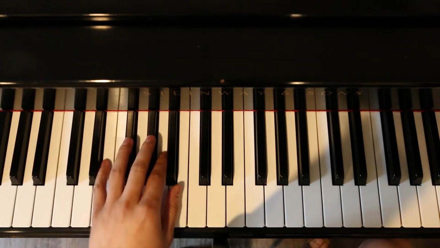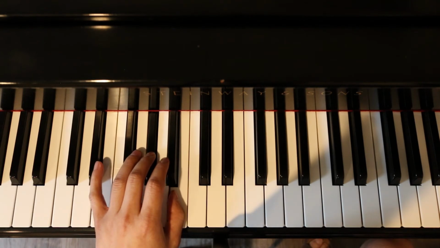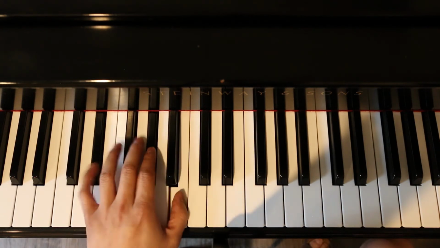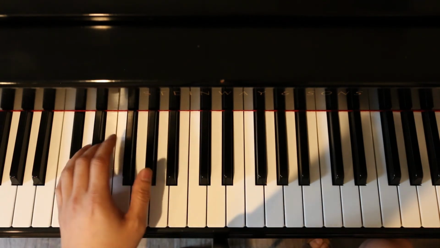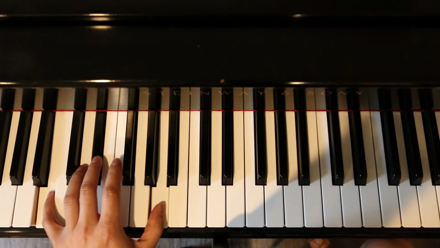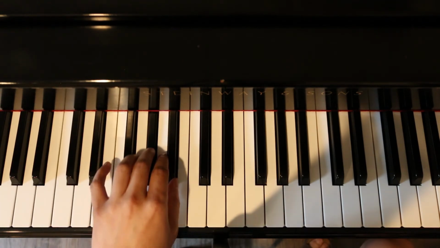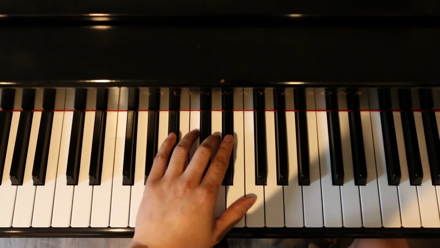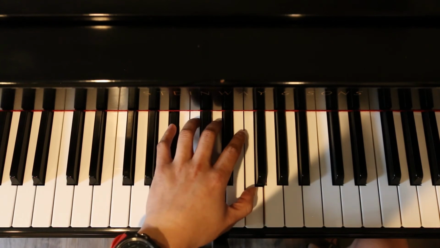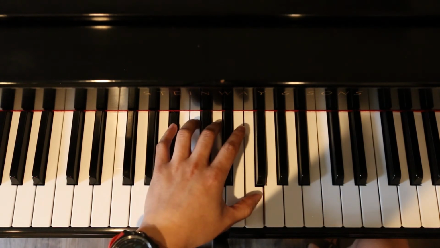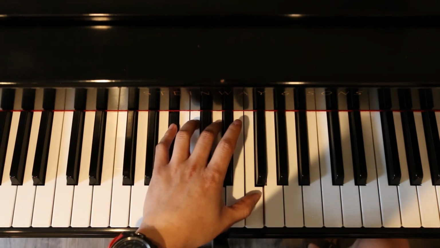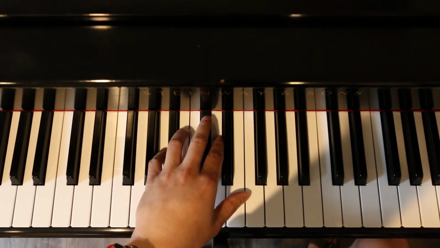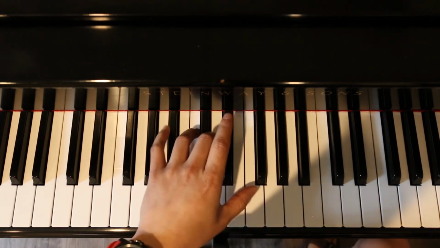Then we can play it as written. 1, 2, 3. 1, 2, 3. Okay? Then now we're going to do it in the new key. The transposed key is B flat major, so we're shifting up. One chord's B flat, D, F. Then the D minor chord, which is D, A, F. Practice that transition.